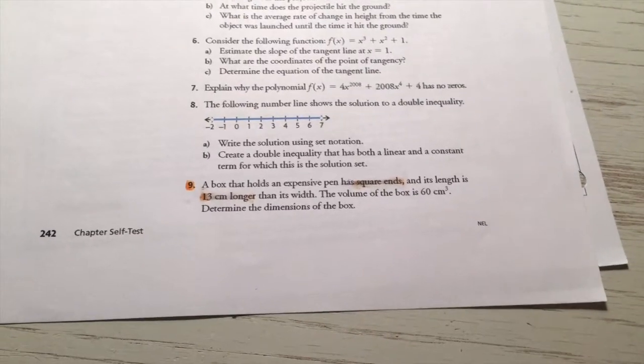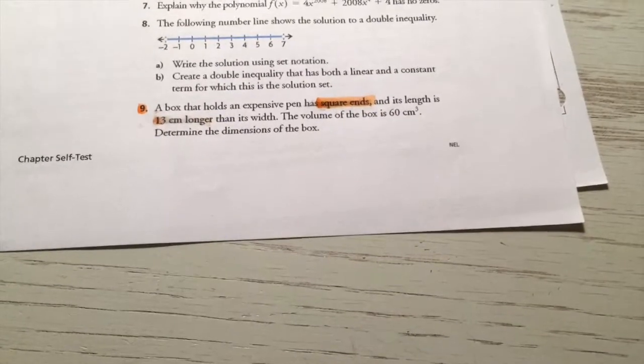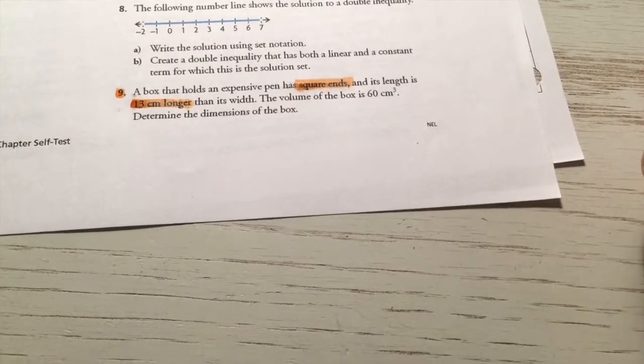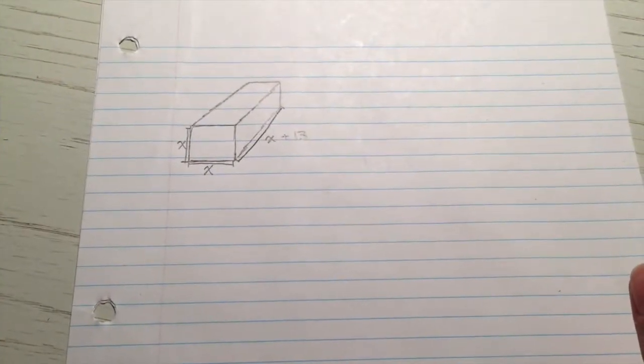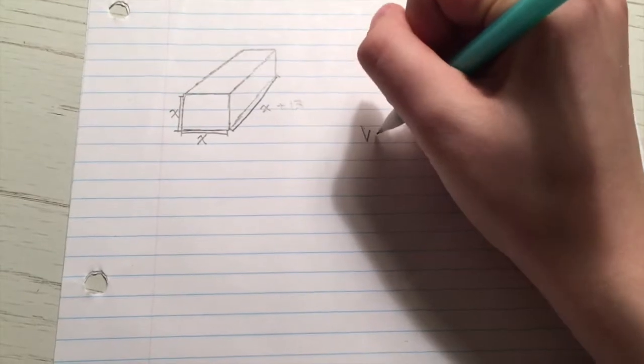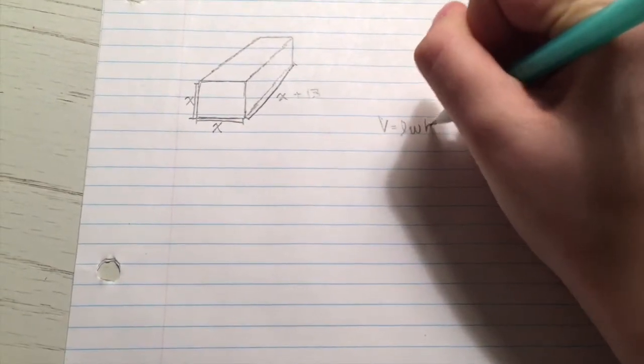A box that holds an expensive pen has square ends, and its length is 13 centimeters longer than its width. The volume of the box is 60 centimeters cubed. Determine the dimensions of the box. This question is asking us to find the length of the sides by using the equation for volume, which is volume equals length times width times height.